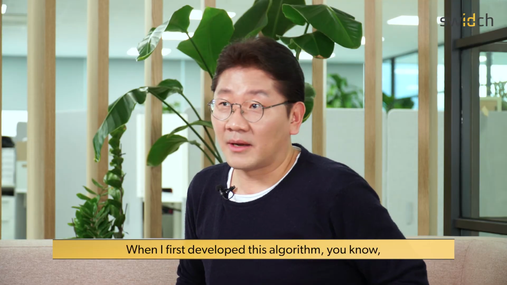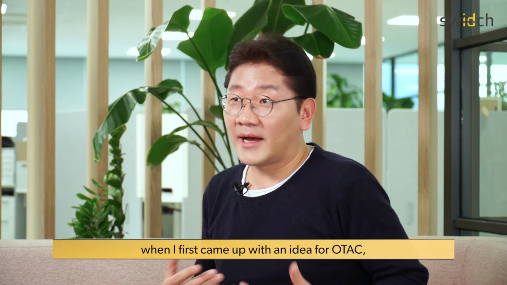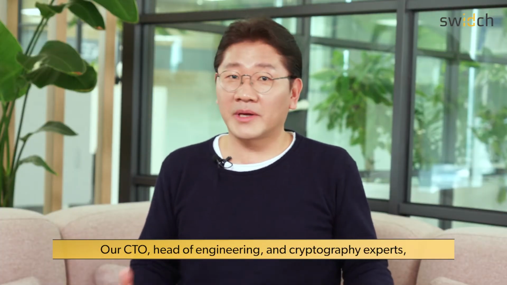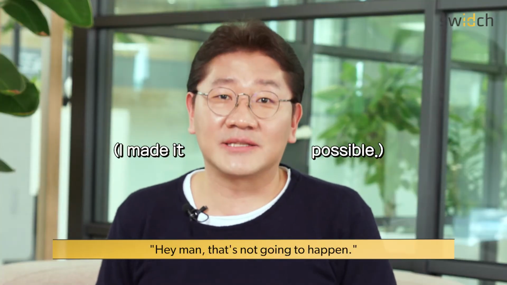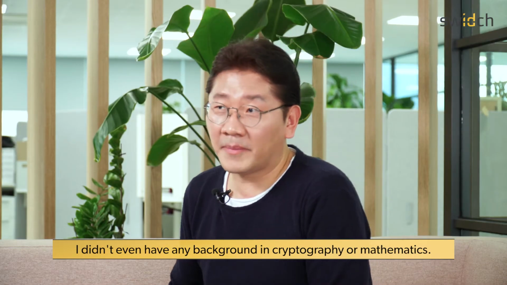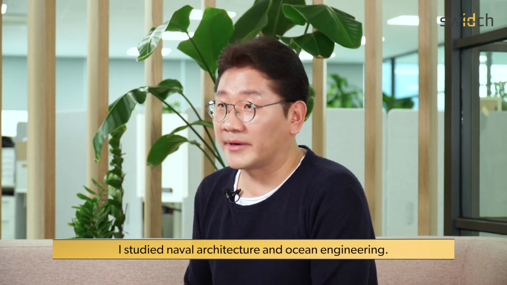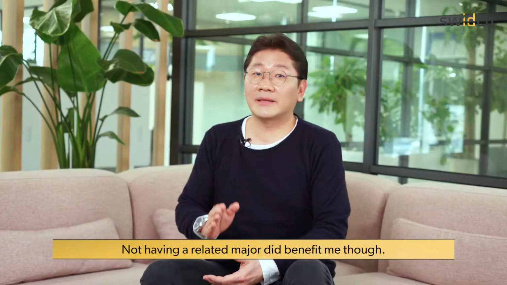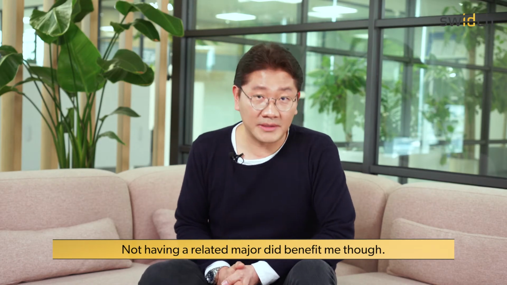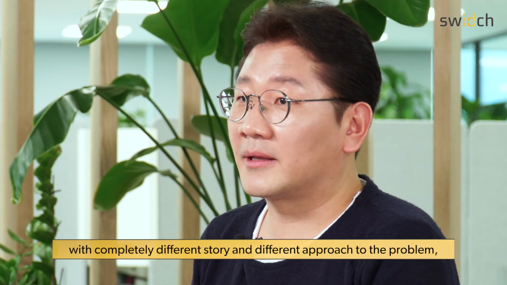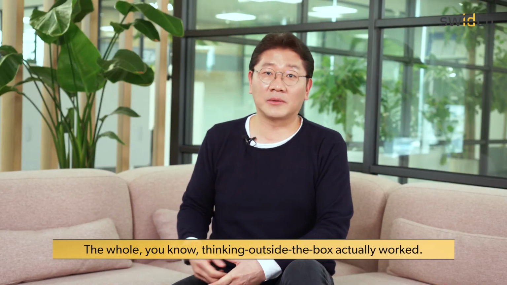When I first developed this algorithm, when I first came up with an idea for OTAC, do you know what everyone said? No, that's not possible. Our CTO, head of engineering, and cryptography experts, they all said, hey man, that's not going to happen. I didn't even have any background in cryptography or mathematics. I studied naval architecture and ocean engineering. But, how the story goes, not having a related major did benefit me though. I came from a completely different idea with a completely different story and different approach to the problem. And it worked. The whole thinking outside the box actually worked.